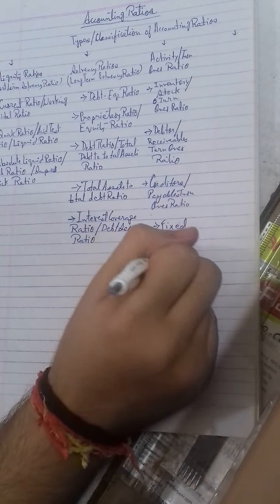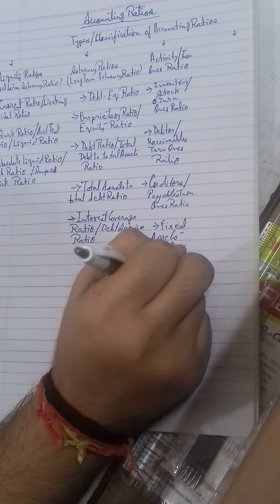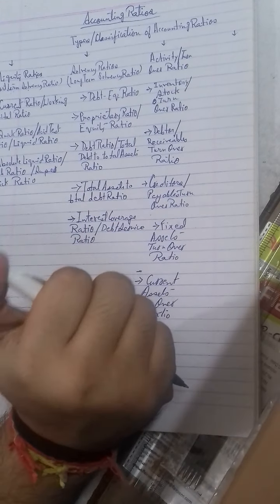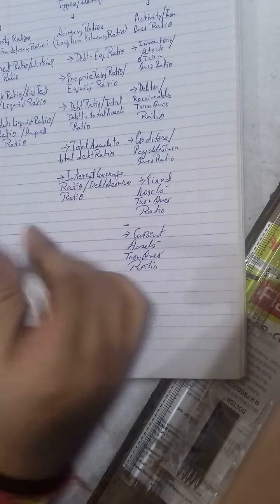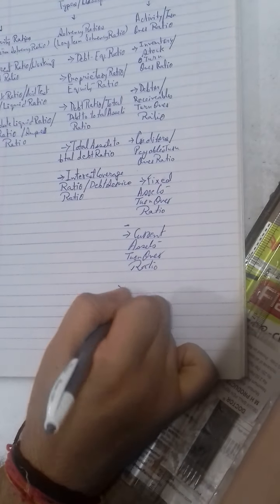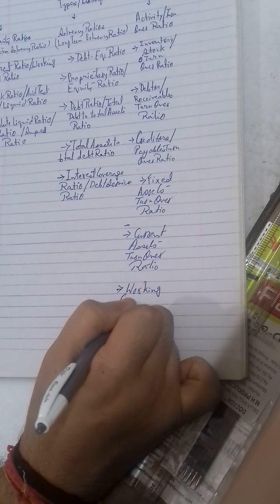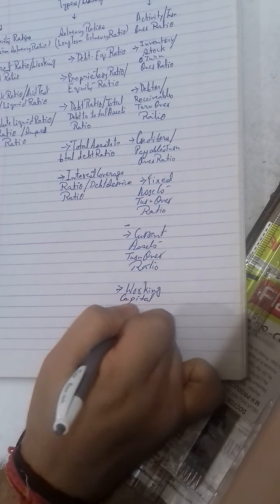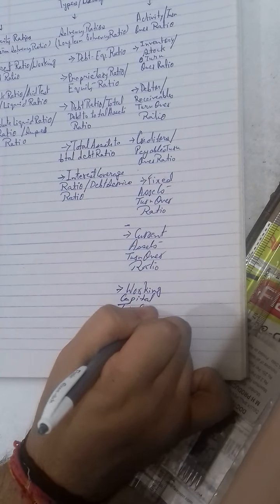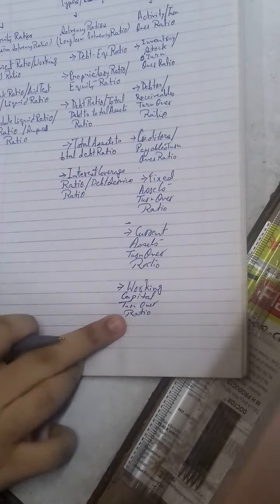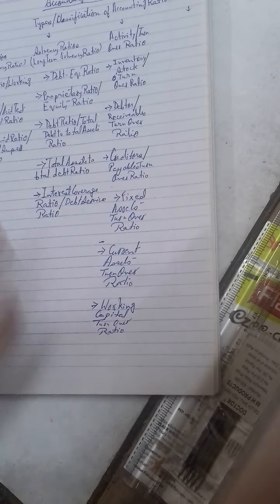Fourth, fixed assets turnover ratio. Fifth, current assets turnover ratio. Sixth, working capital turnover ratio.